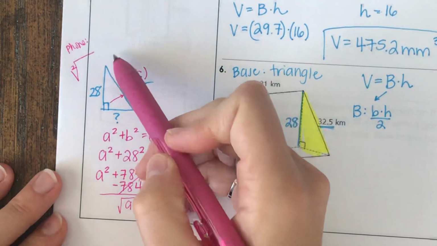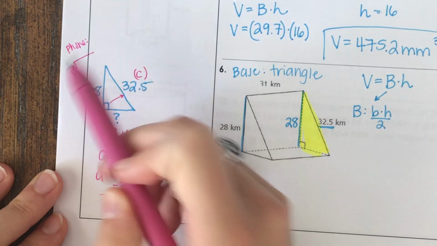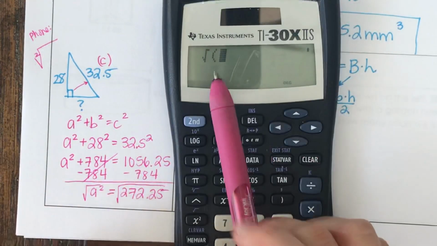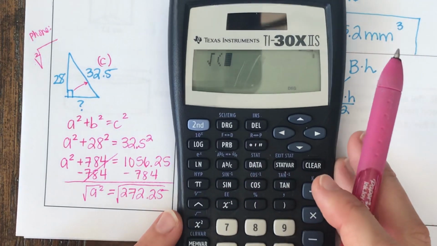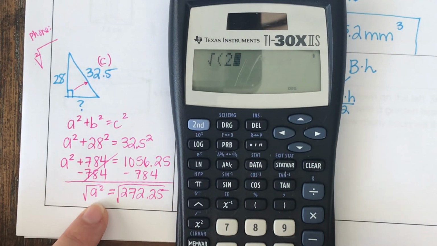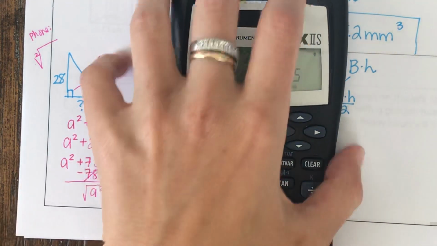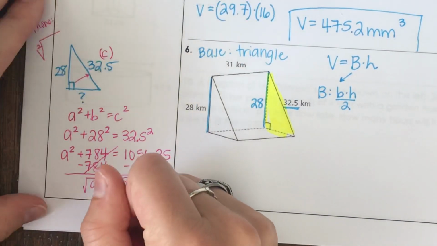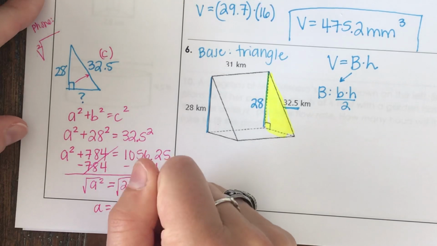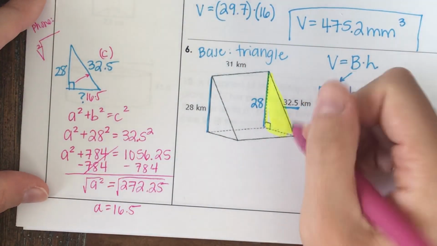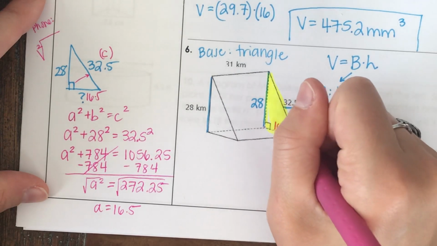You're going to have to put the number first, and then you're going to push the square root button. If you're doing it on a calculator, do just the opposite. You push the square root button first, and then you push 272.25. Okay, and you will get A is equal to 16.5. So this side down here is 16.5, which means this side down here is 16.5.